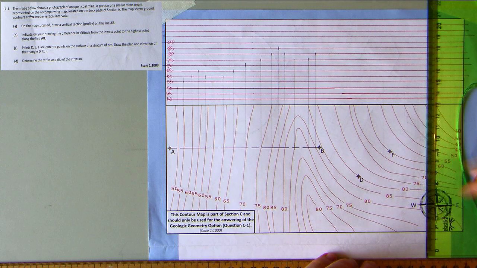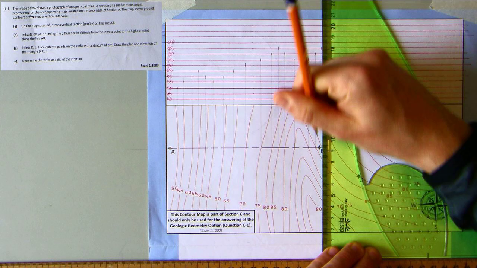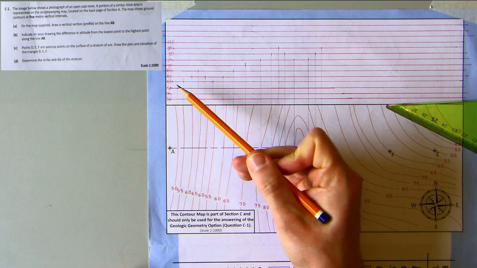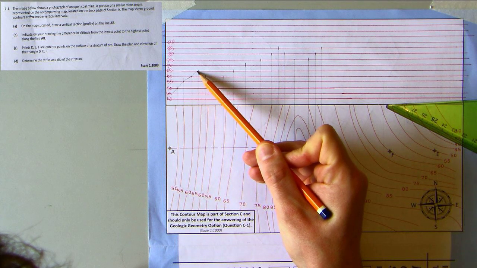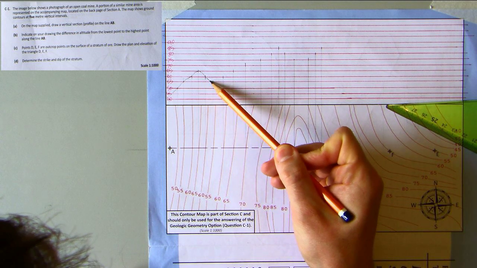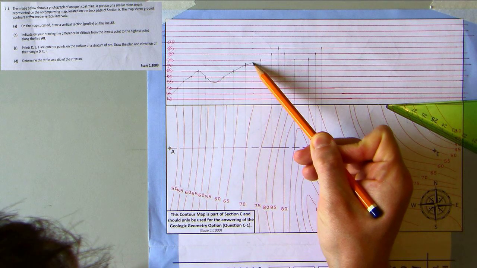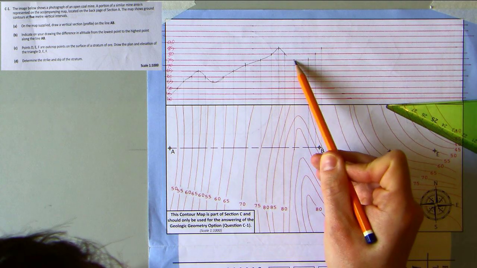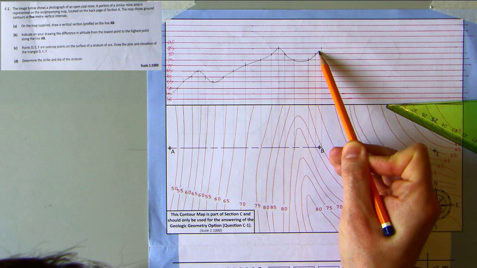is 85 again. Even though it doesn't hit it, I'm going to put it in anyway. The reason I put that in is because it will give me a guide as to where the shape of the land is going. That's a maximum height there. I'm just going to tip off that, come back down, go a little bit below, and you're just getting a nice smooth curve here. Now these two are 75, so I'm going to go slightly below that and then back up.